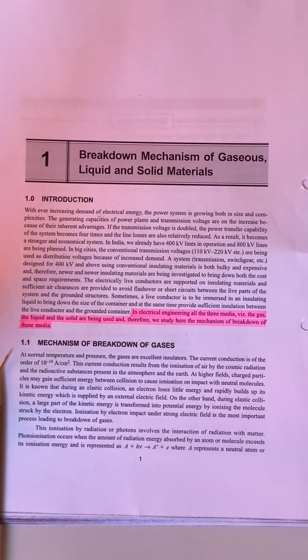Okay, right. So now it says, this ability for current to be conducted results from air particles being charged. Charged by what? Charged by cosmic radiation. That's just a fancy way of saying radiation that comes from space. That's it. As well as the radioactive substances present in the atmosphere and the earth.